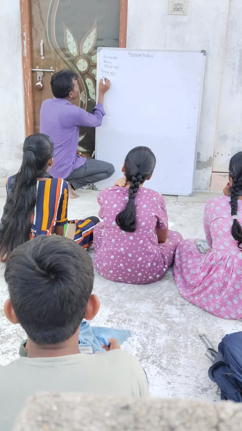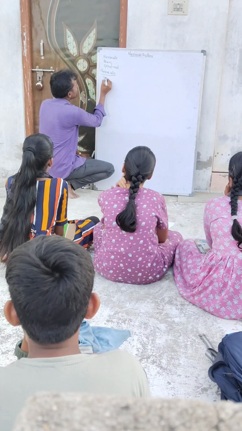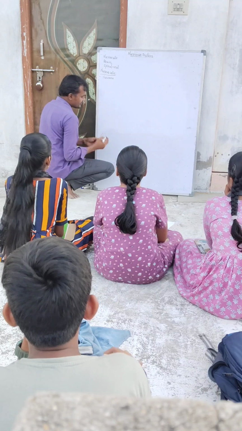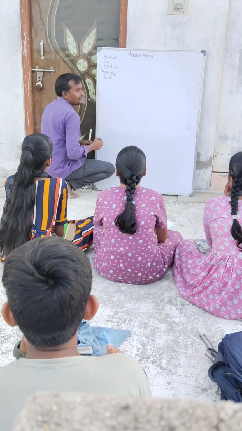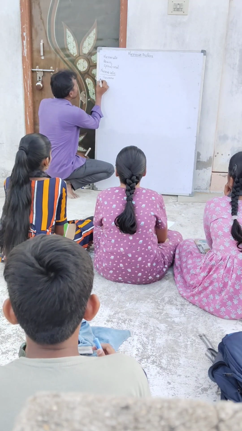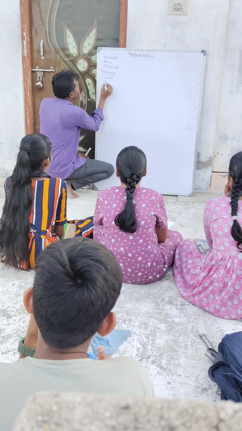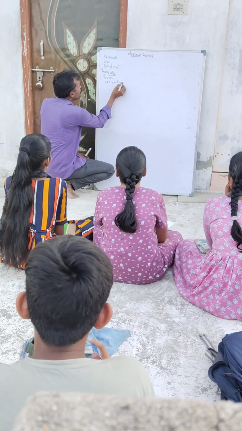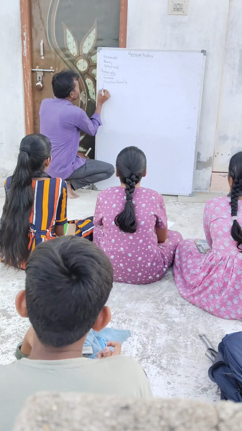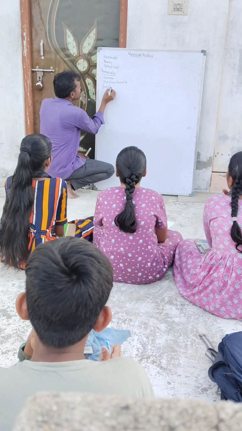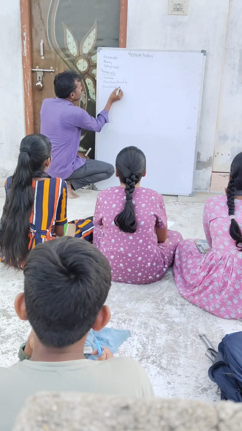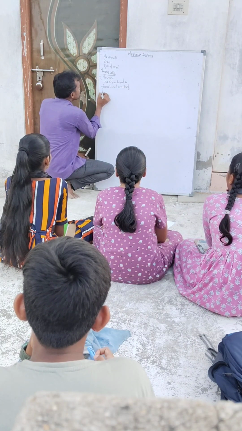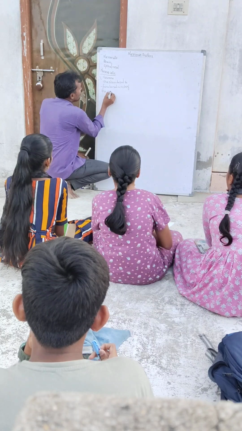Nerve cells are also called neurons. So what is the other name of nerve cells? Neurons. Neurons are also called the structural and functional units of the nervous system.